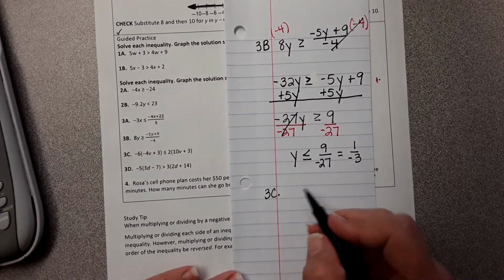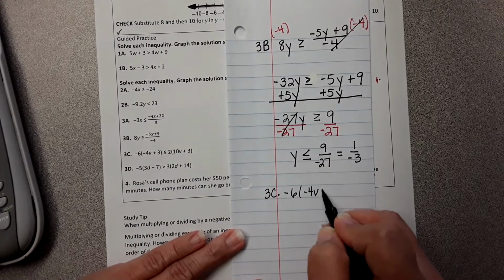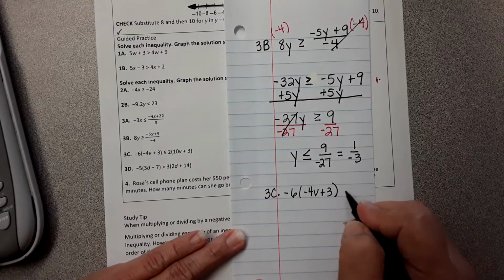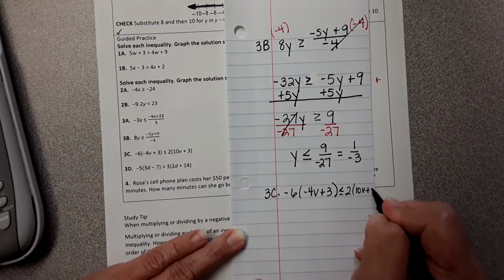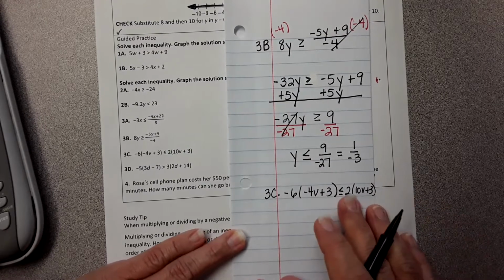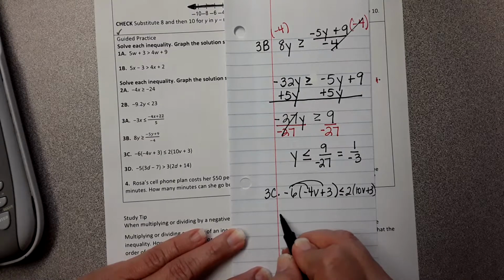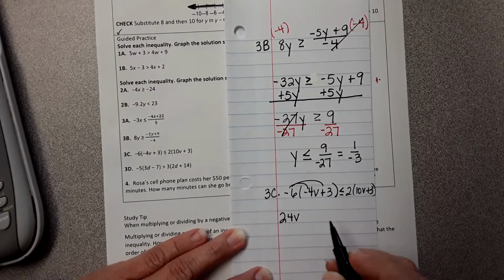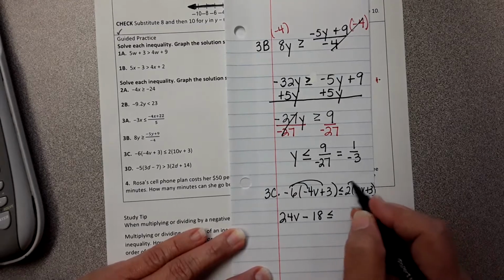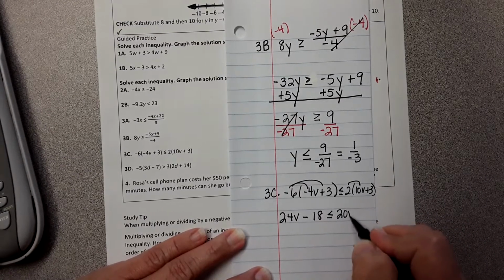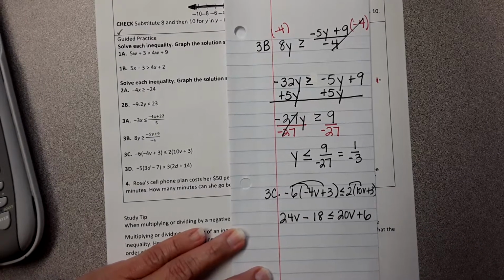Okay, we're going to do 3c. -6 times -4v plus 3 is less than or equal to 2 times 10v plus 3. And of course, I'm running out of room. So I'm going to distribute. So I'm going to get positive 24v minus 18 is less than or equal to 20v, can you guys see this, plus 6. Okay.